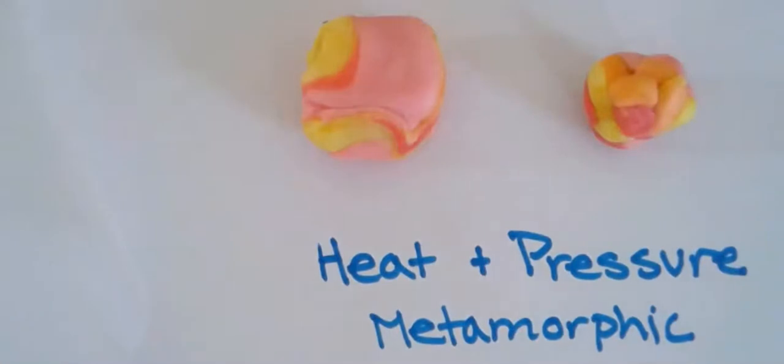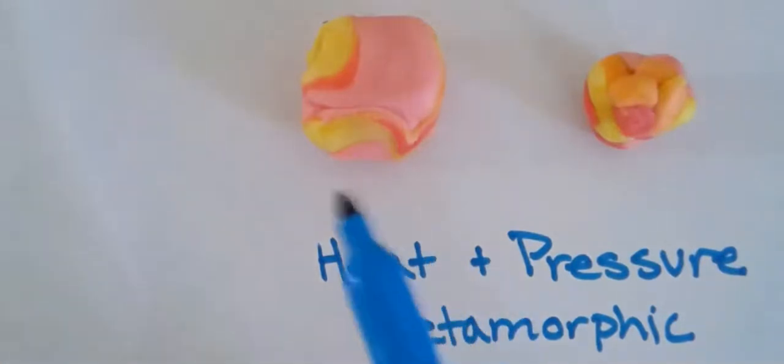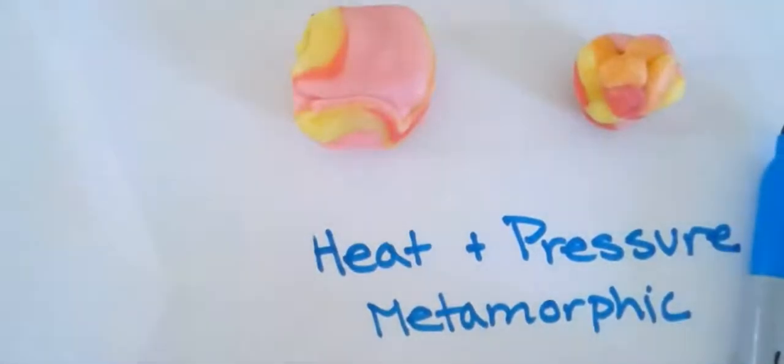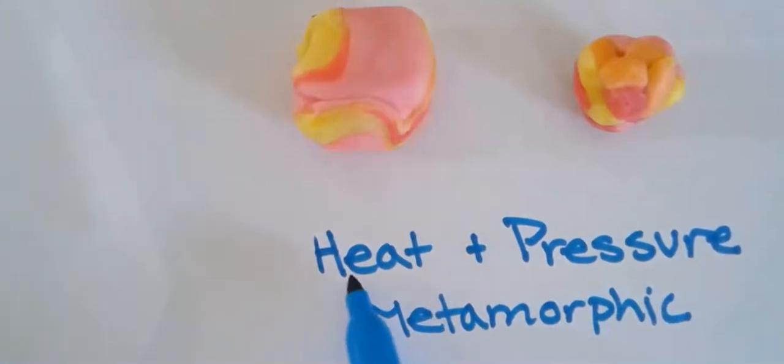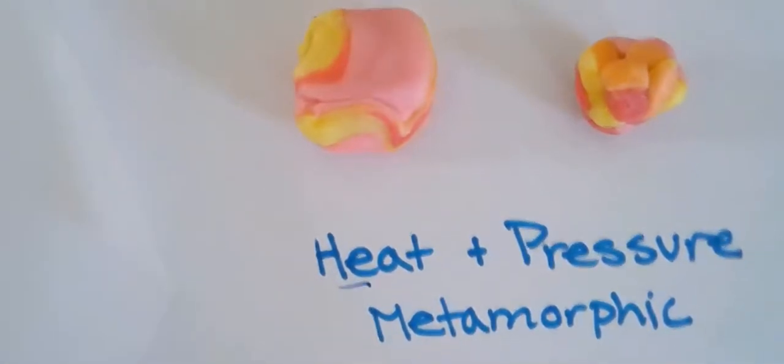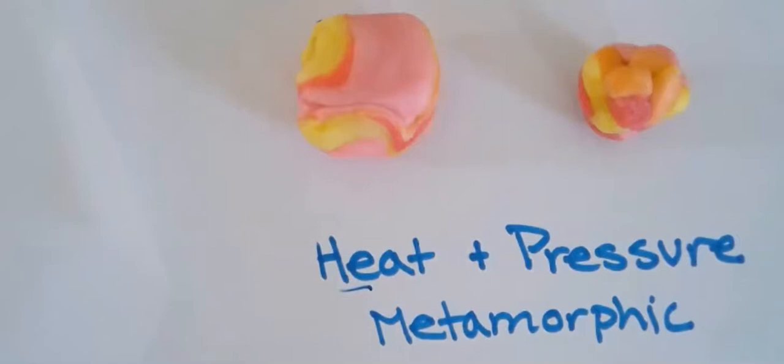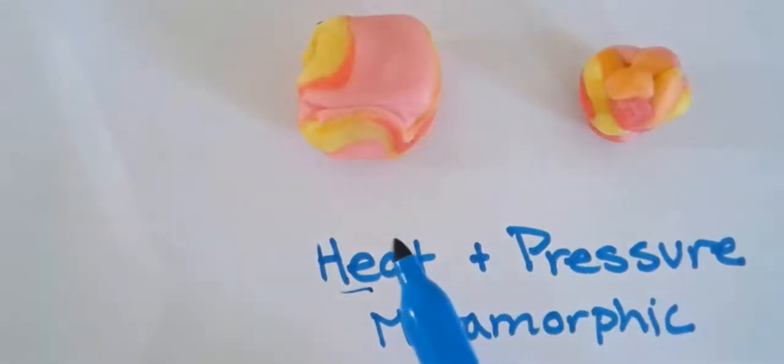Now check this out. I kneaded these with my hands for a couple of minutes by putting a lot of downward pressure, kneading it really hard, and the heat from my hands produced the heat I needed to sort of soften the rock. It did not melt, but it softened. And the pressure from my hands caused it to change shape.